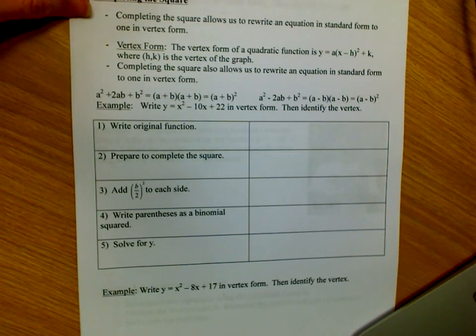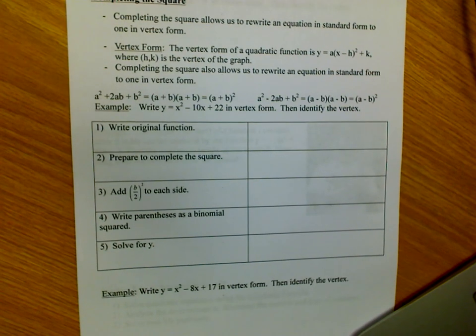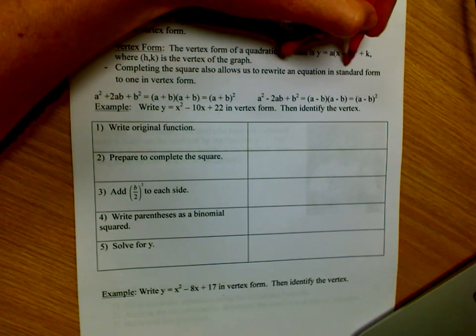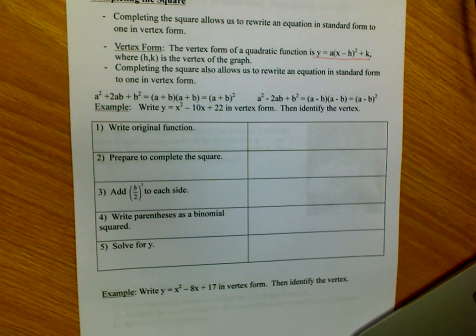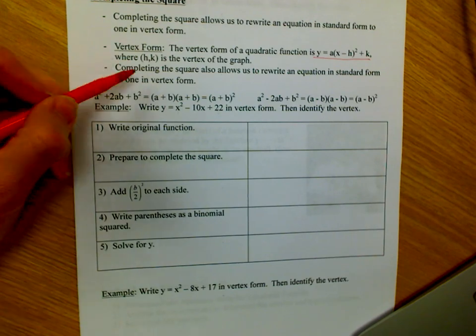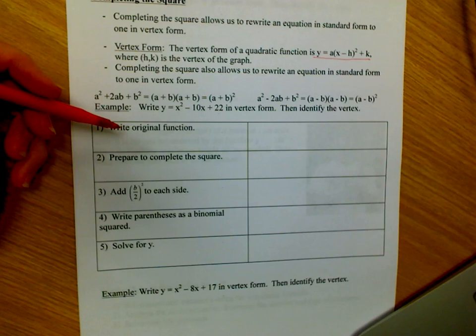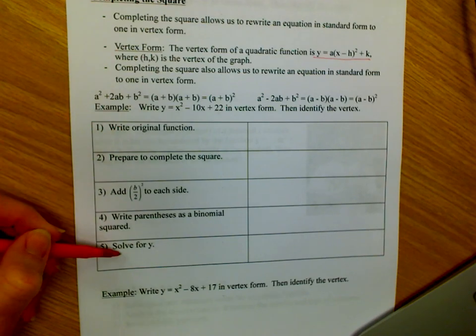Today in class, we use completing the square in a little bit different way. Instead of using it to actually solve for x, what we used it for is to rewrite our equation from standard form, ax squared plus bx plus c, into vertex form, which is y equals a times (x minus h) squared plus k. And that will allow us to identify that vertex, which is that (h, k), much more quickly. And so here's how we can use completing the square to do that, okay?